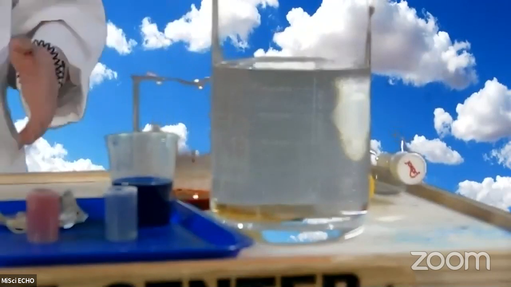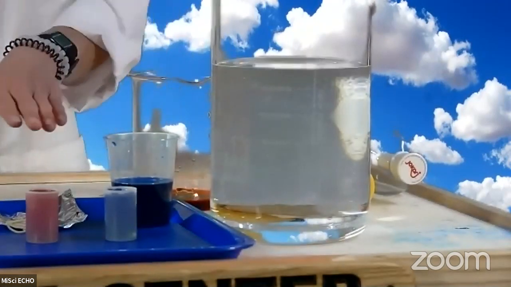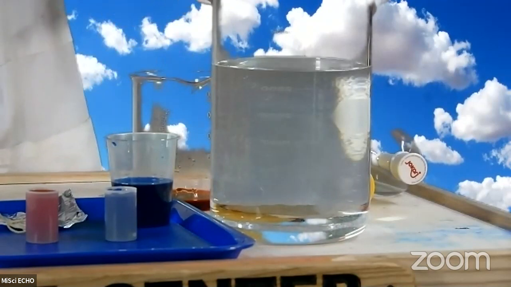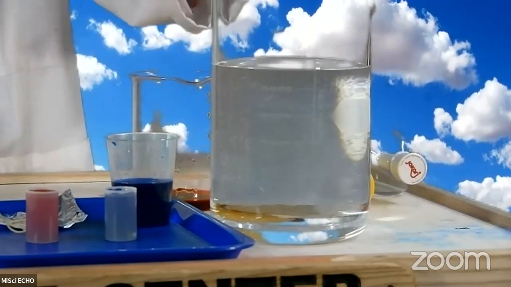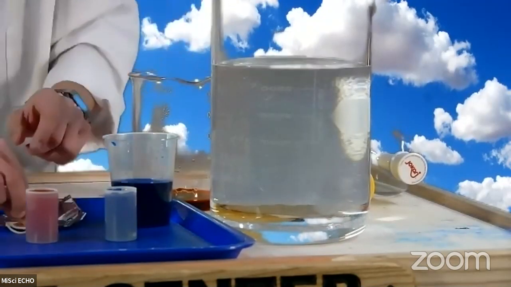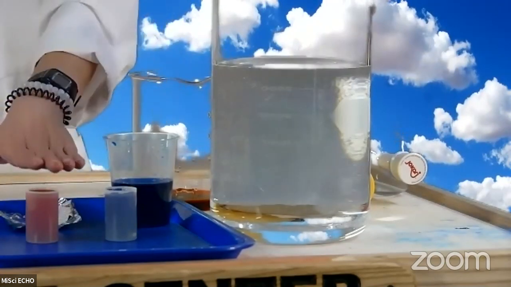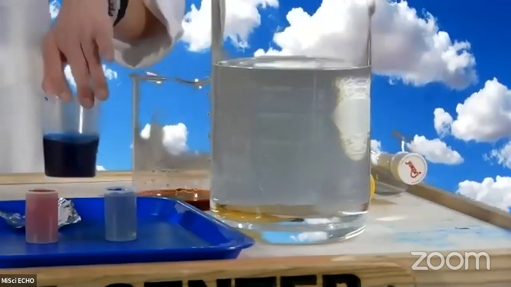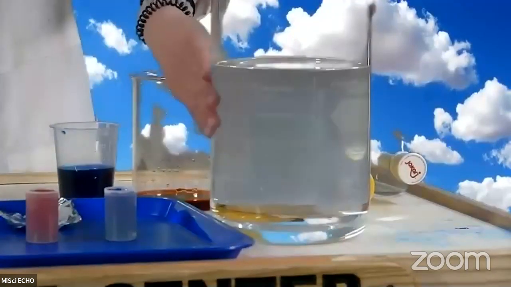Now, tell me what you think is going to happen to the hot and cold water if I were to drop them into this container of room temperature water. Think about what might happen. Remember that red is hot, blue is cold. Tell me what you think might happen to these fronts as I drop them inside.